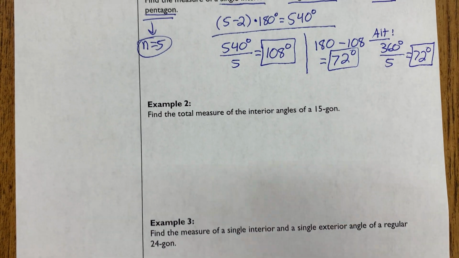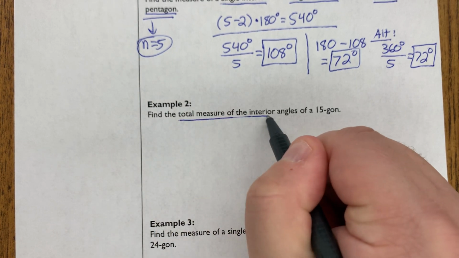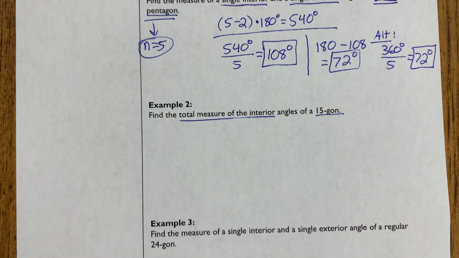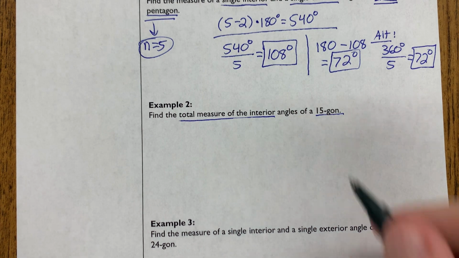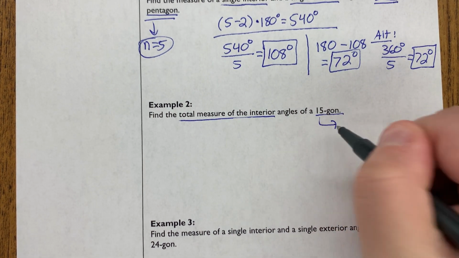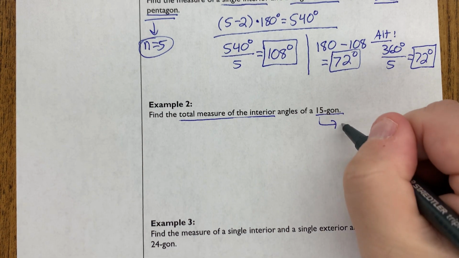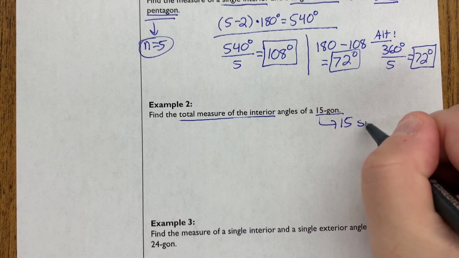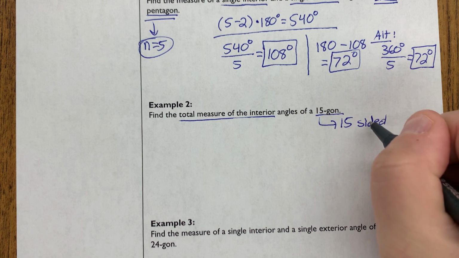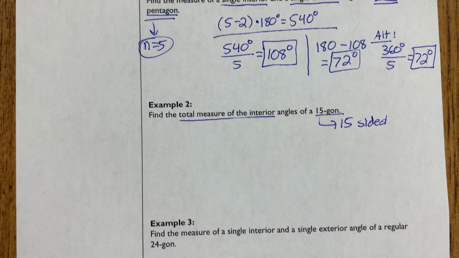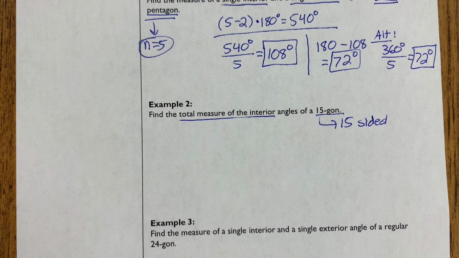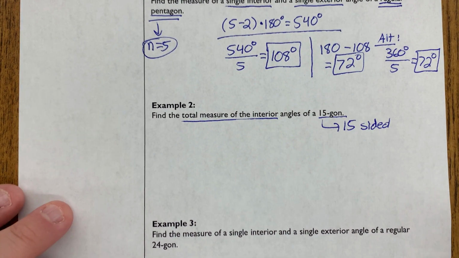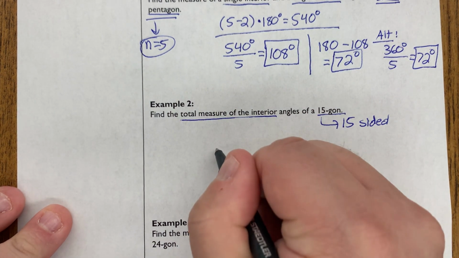All right, for example 2, we're asked to find the total of the interior angles for a 15-gon. Well, we haven't discussed this at all, so let's have a quick little side note here. 15-gon is literally telling me that it's 15-sided. When we get beyond the names that were on the first page of the notes, so past decagon, anything past 10-sided, we generally just name it n-gon, with n being whatever number it is. In this particular example, 15 sides. As far as the problem goes, that doesn't affect us at all. It's just simply plug and go.